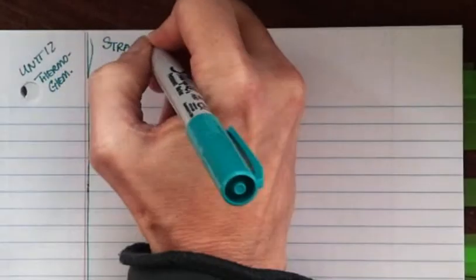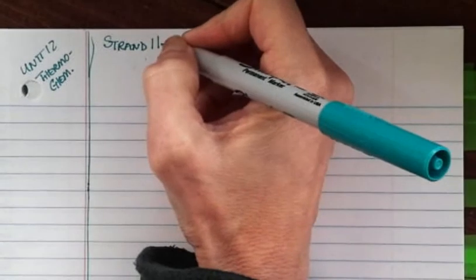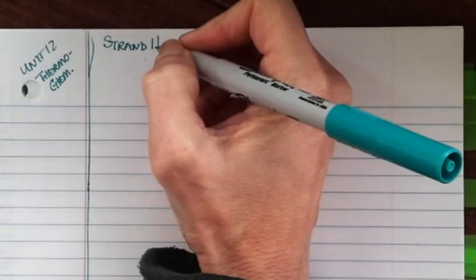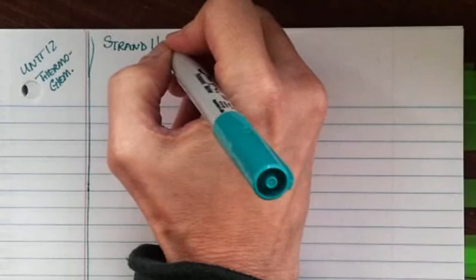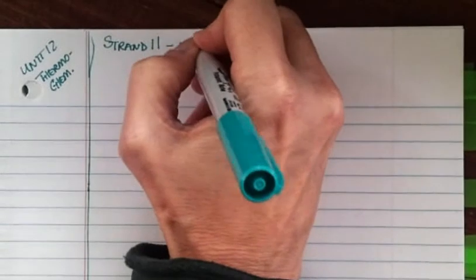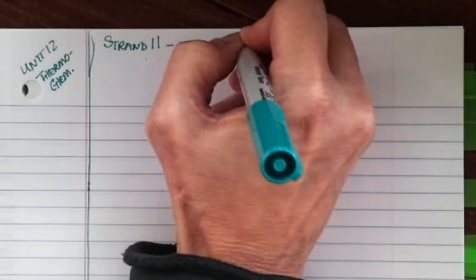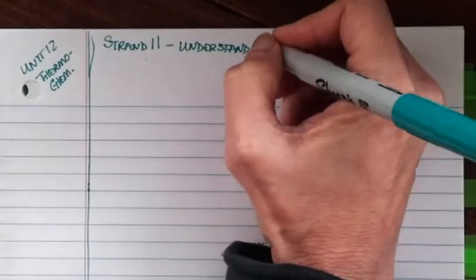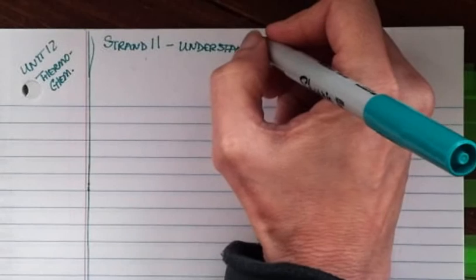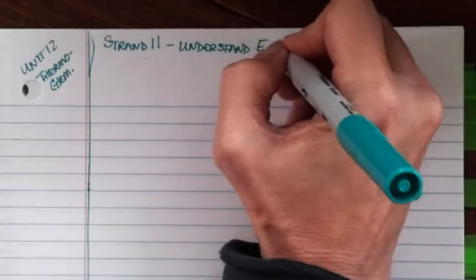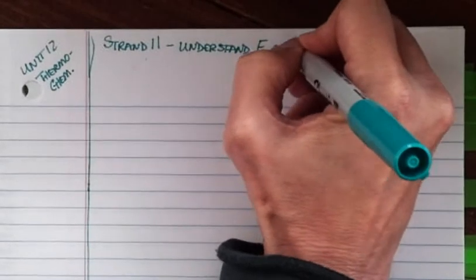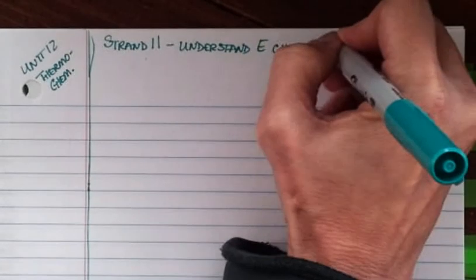So this is Strand 11, and Strand 11 basically says that you're going to understand energy changes that occur in chemical reactions. Understand energy changes. Remember that capital E is typically how we abbreviate energy. So understand energy changes that occur in chemical reactions.